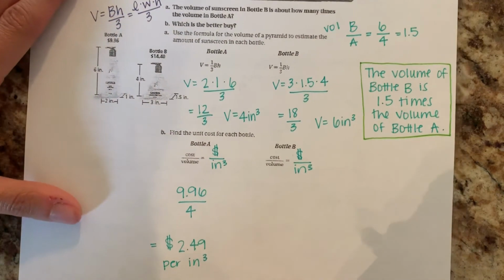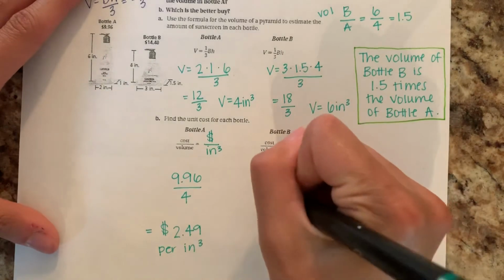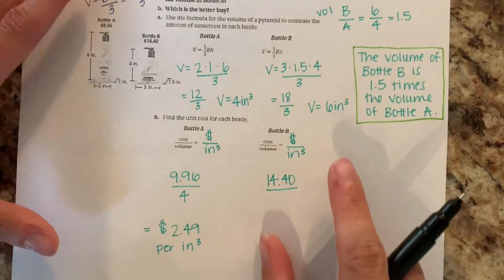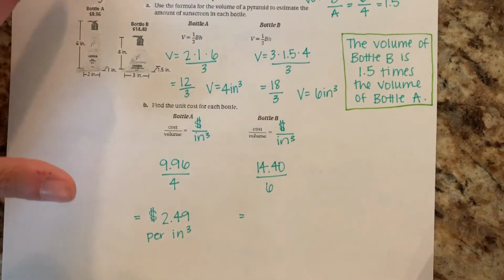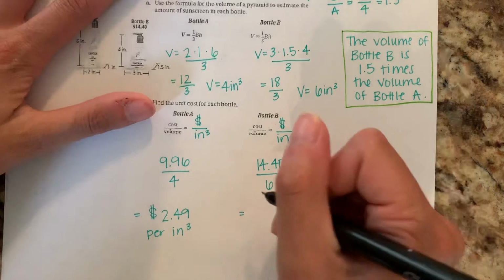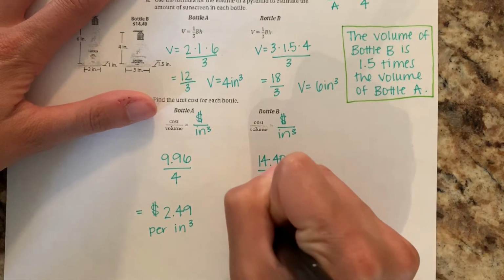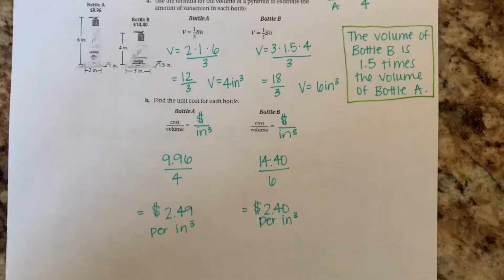Now same thing for bottle B. We're going to divide the cost, so $14.40, divided by the volume for B is 6. So using a calculator, we get 2.4, so that's $2.40 per inch cubed. So which is the better buy? Remember, better buy is which one costs you less.